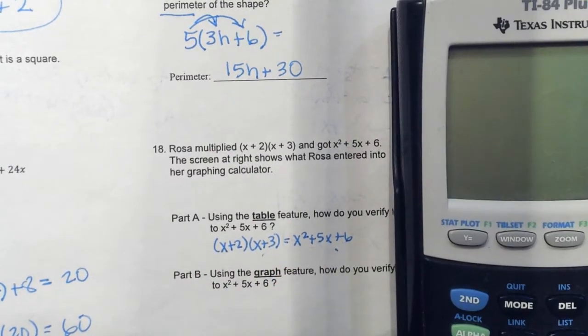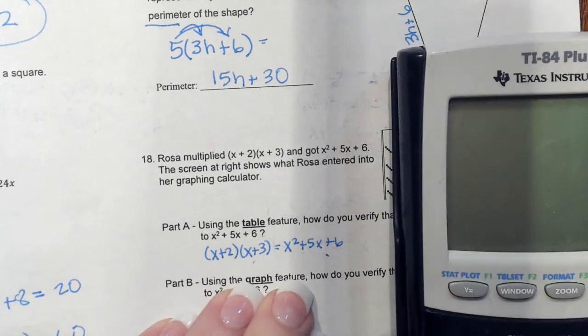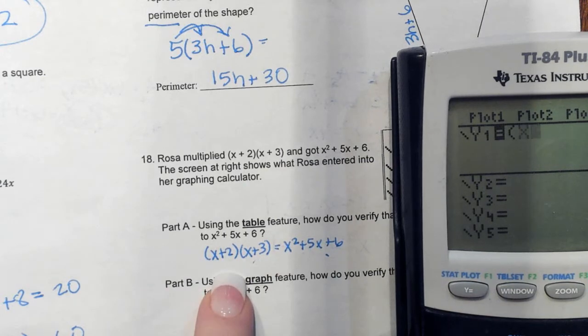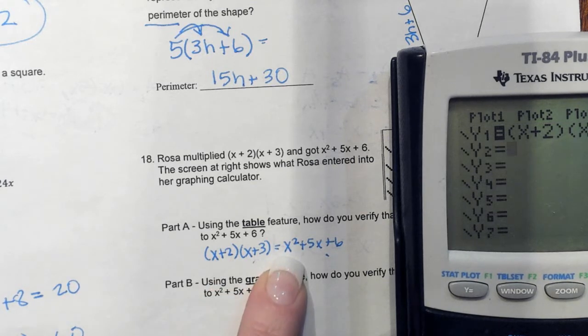So if we wanted to check by our table, what we'd have to do is in y1, do x plus 2 times x plus 3, and then in y2 we're putting what the product of those two factors were.